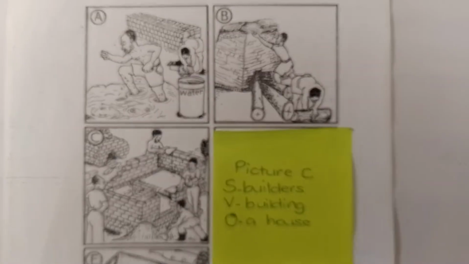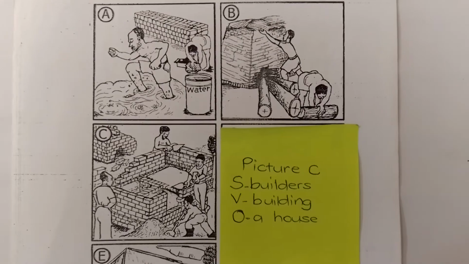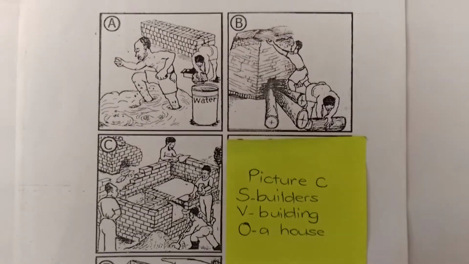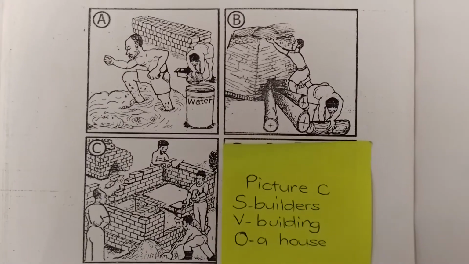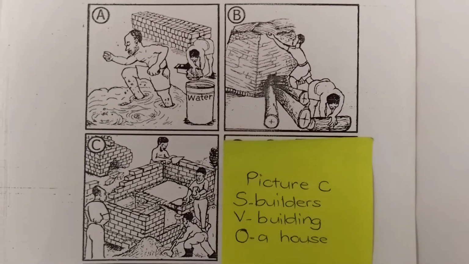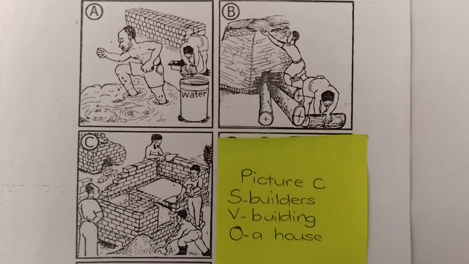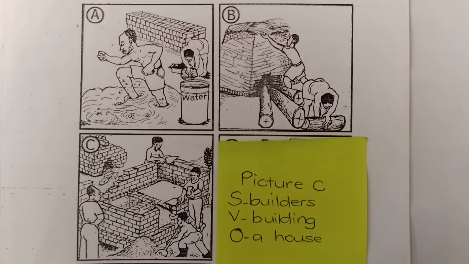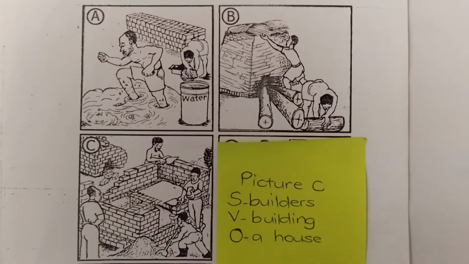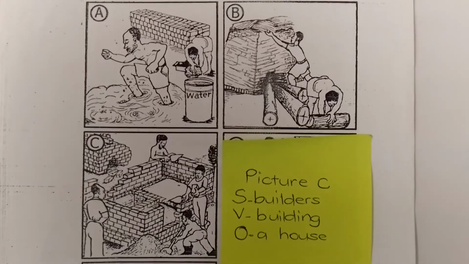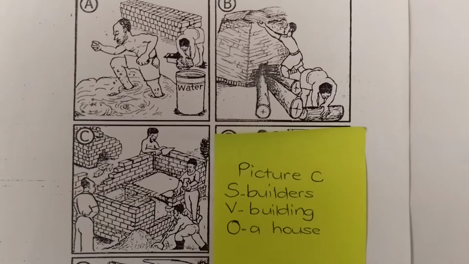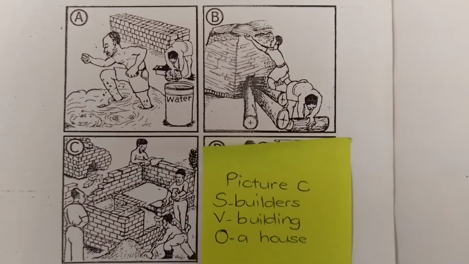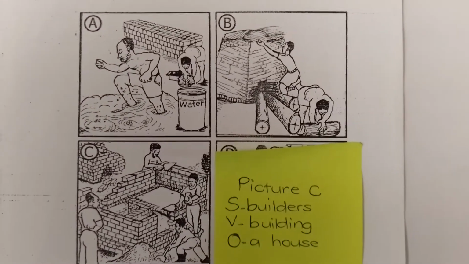Picture C, we shall use these words. The subject is builders, and we don't introduce this one with any article simply because it is in the plural form like we looked at in the guidelines. The verb will be building, and the object is a house. We say a house because we are introducing this common noun house, or we are talking about this common noun for the first time. So that's why we use that indefinite article a.